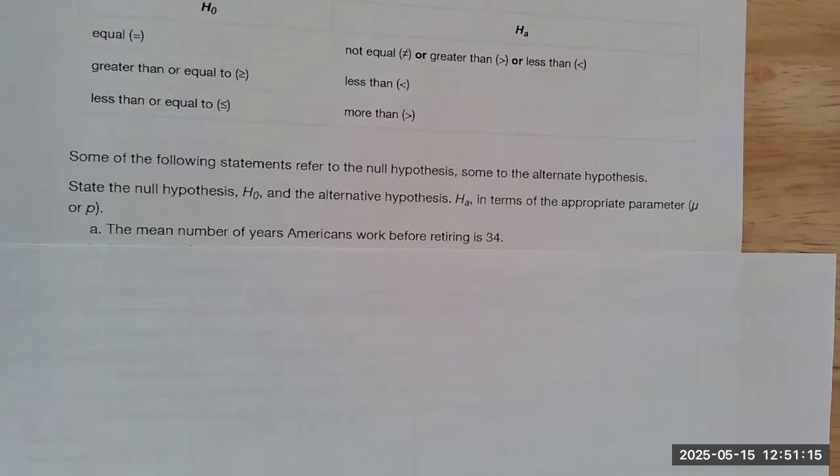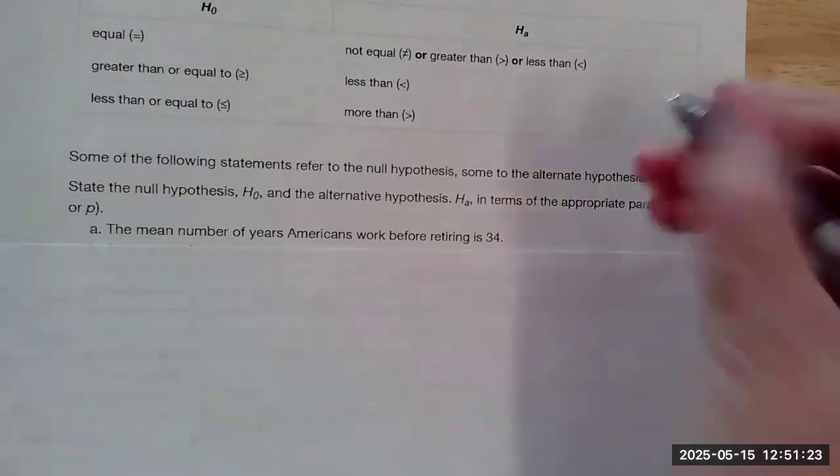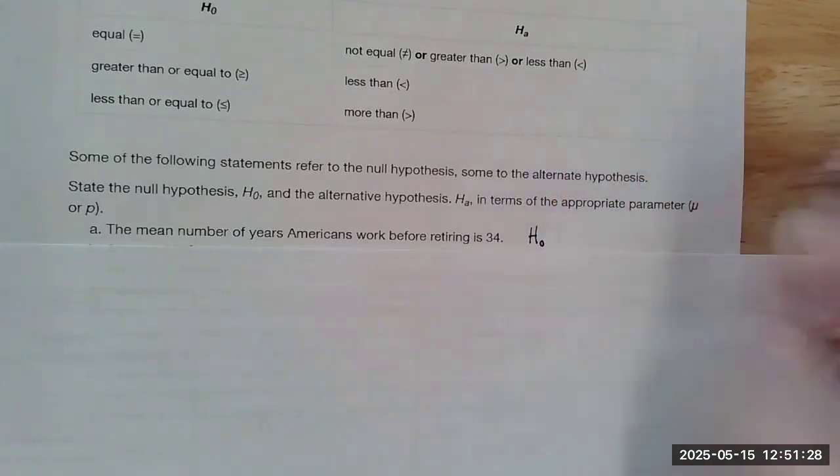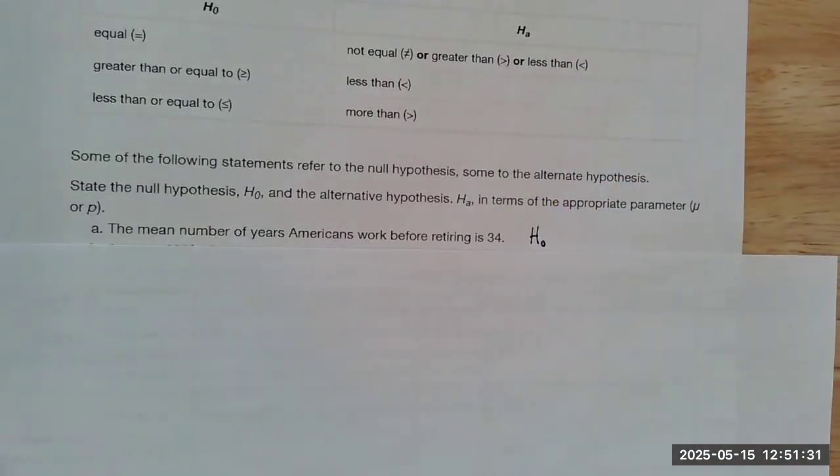So in this case, the thing that we're looking for evidence for is the mean number of years Americans work before retiring is 34. We're just making a statement. So the boring statement would be that this is true. So our null hypothesis in this case is going to be H with the little zero, null hypothesis. How you'll sometimes hear people read this is H naught. And when I say naught, N-A-U-G-H-T is how we spell that word. H naught. It means zero.